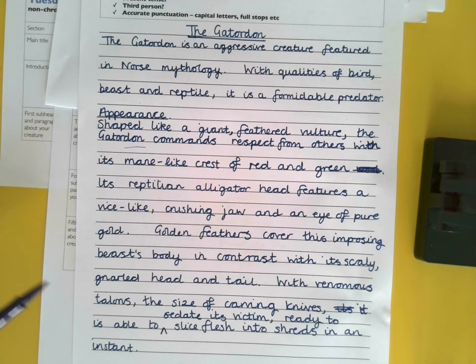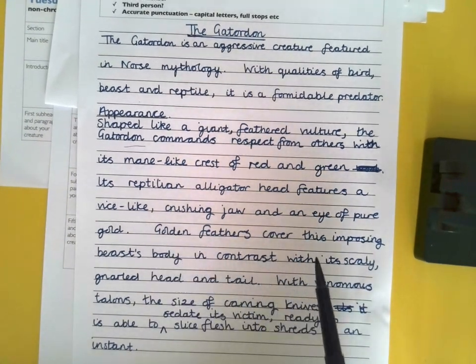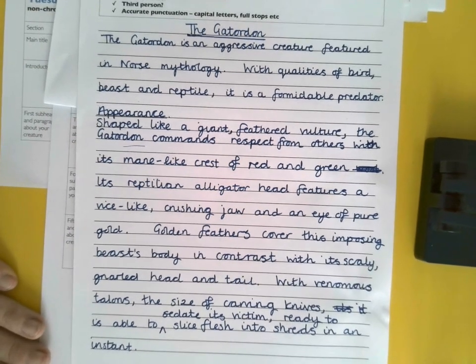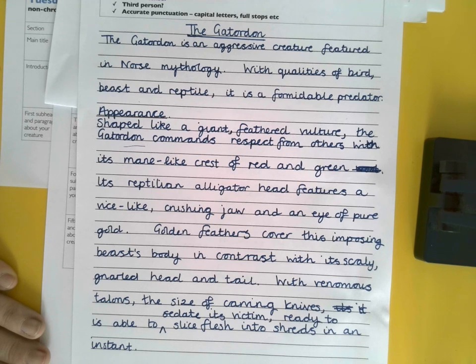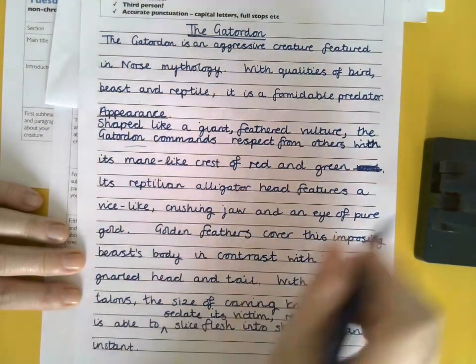And also, eye of pure gold, golden feathers cover this imposing beast's body. Its reptilian alligator head features a vice-like. How about we just swap those over so we haven't got gold followed straight away by golden.